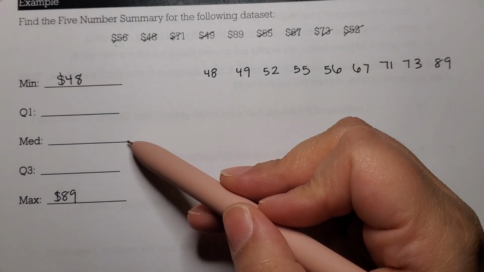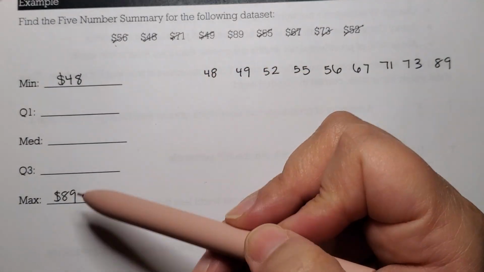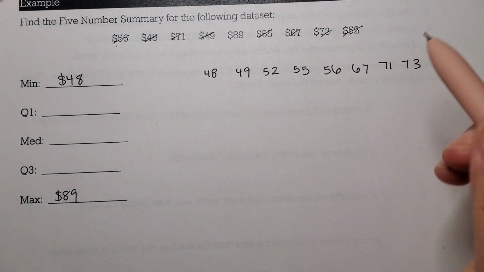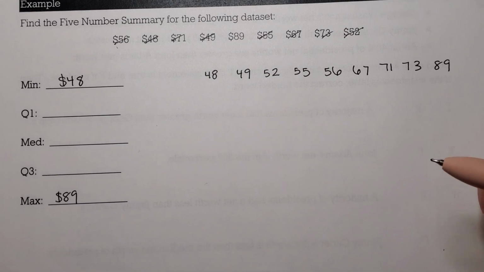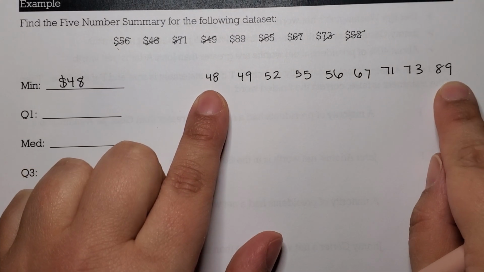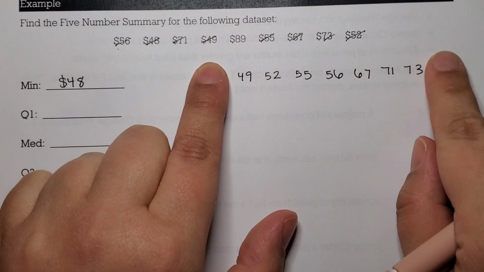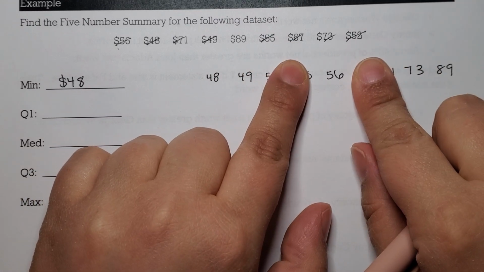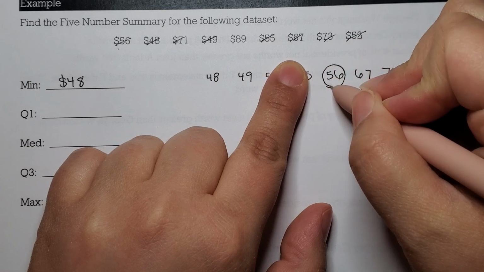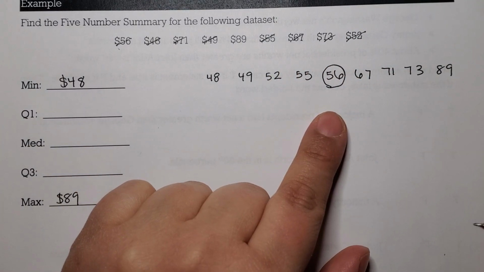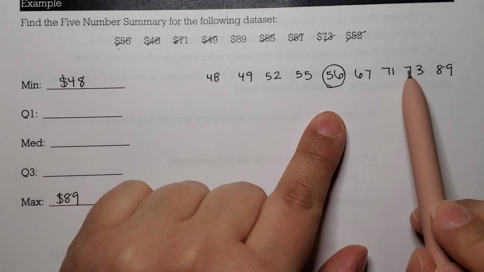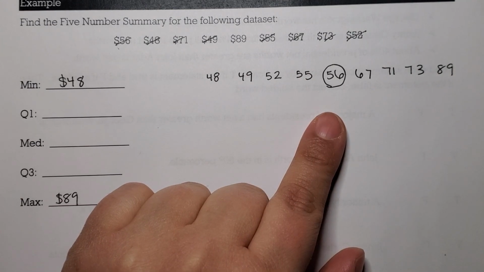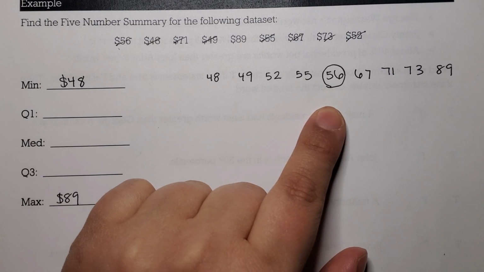Next, I'm going to find the median. So the minimum and the maximum I find first, the median I find second. The median is the value that's in the middle. So I'm just going to cover these up at the same time, marching towards the center. And here it looks like 56 is the number in the middle. Just as a quick check, there's 1, 2, 3, 4 numbers above, 1, 2, 3, 4 numbers below. So 56 is our median.